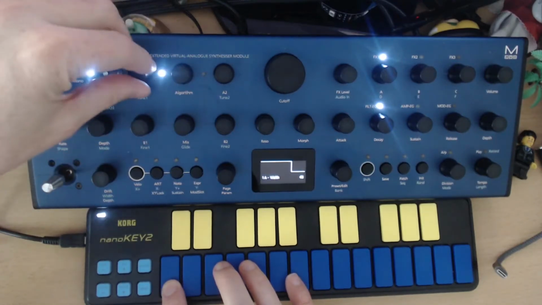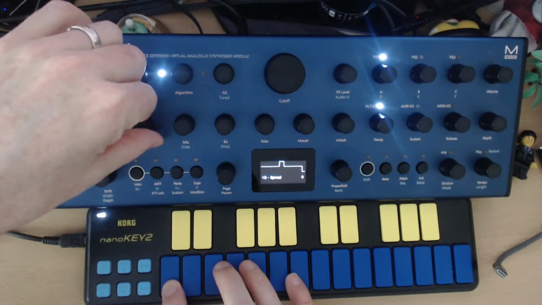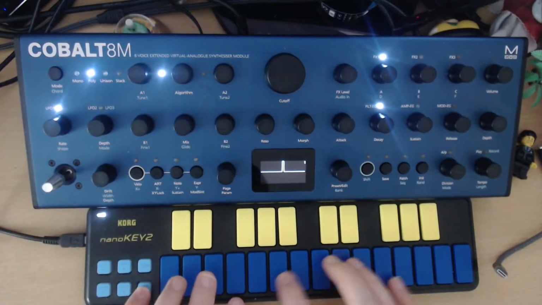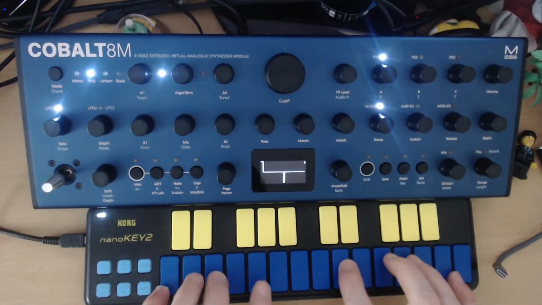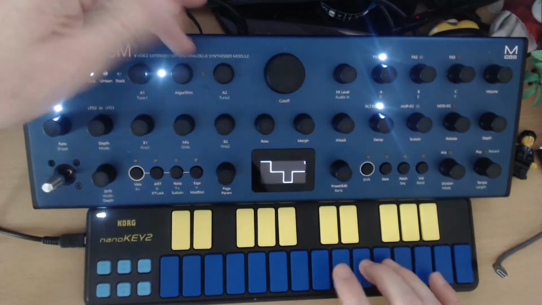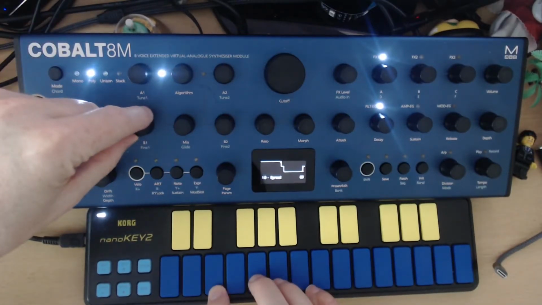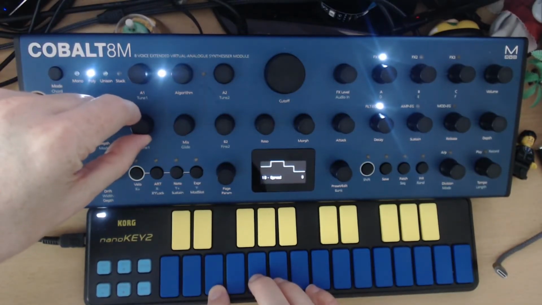Oh, here's a good pulse wave. Good thing to start from. It's a pulse wave. The settings already are varying and modulating it to some degree.